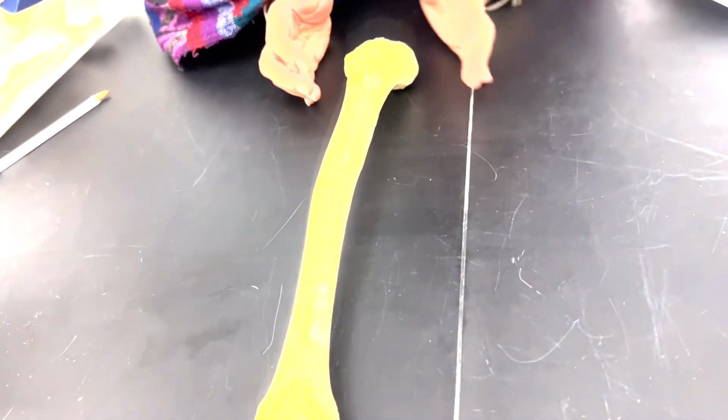So this is medial malleolus. And this is the medial condyle. If this is medial condyle, then this has to be the lateral condyle. If this is medial, then this is lateral, this is tibial tuberosity.